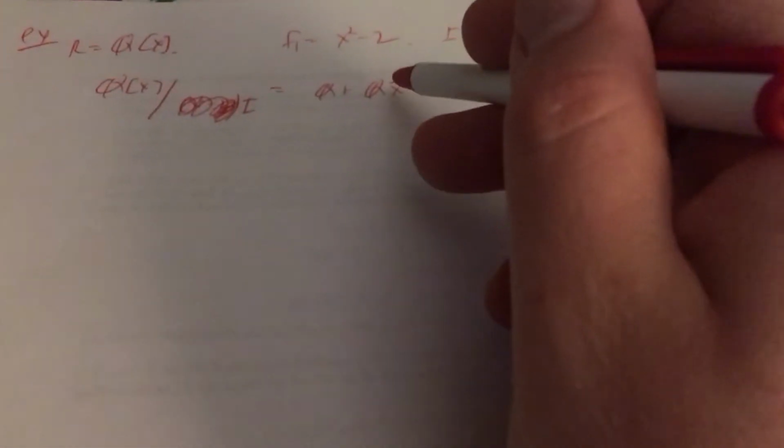So I claim it's this as a set or as a group, with multiplication given how? The point is x bar squared is equal to 2. Q has the obvious multiplication; something in Q times something in Q times x bar is the obvious thing.